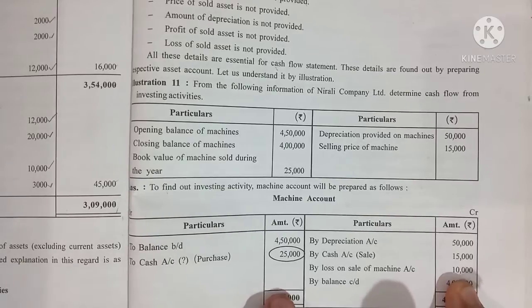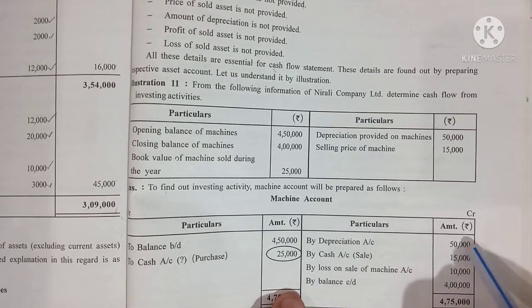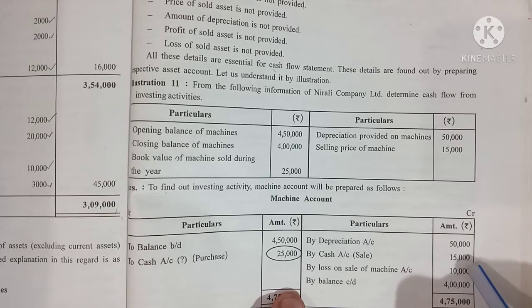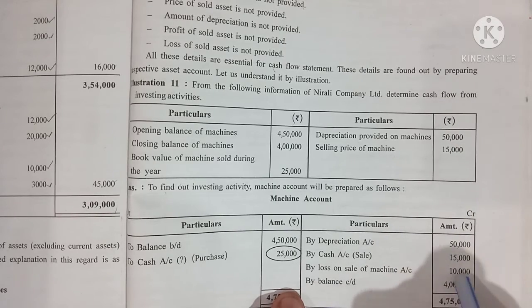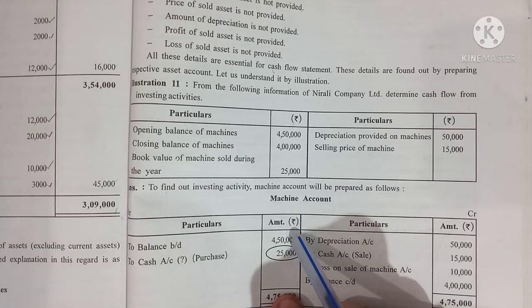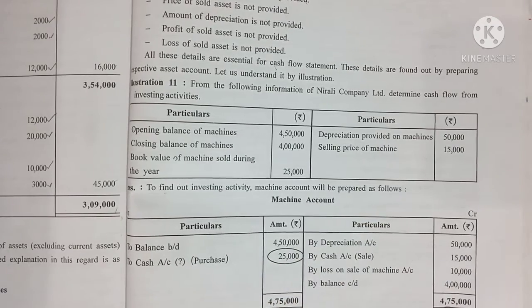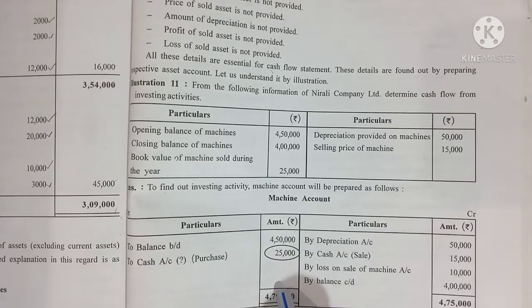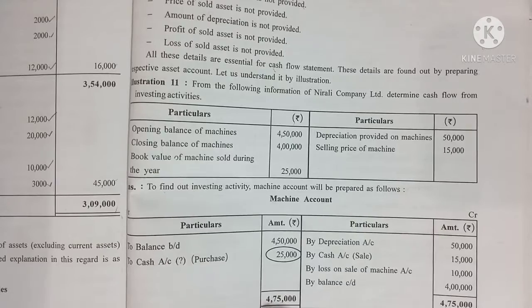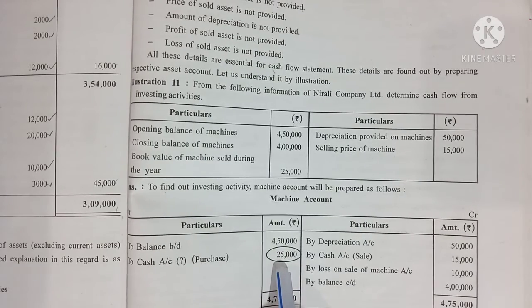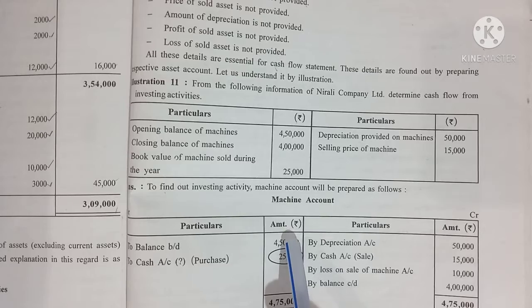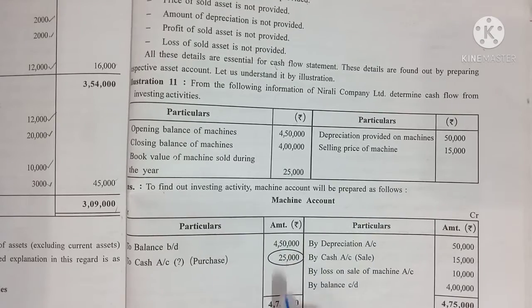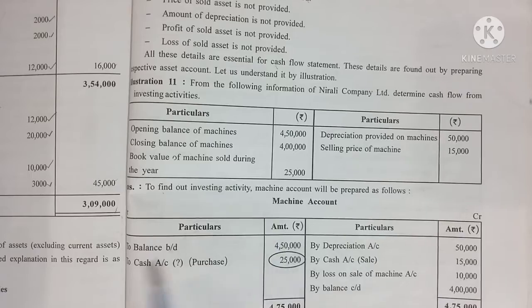So you see, the question is there. On this side, the 50,000 balance you got from the question, and 15,000 also you got from the question. This loss is due to the transactions, and this is also from the question. The total on this side is 4,50,000, so the total on the other side will also be 4,50,000. If I write 25,000 here, then 4,50,000 plus 25,000 is 4,75,000. That means 25,000 machine you have purchased during the year.